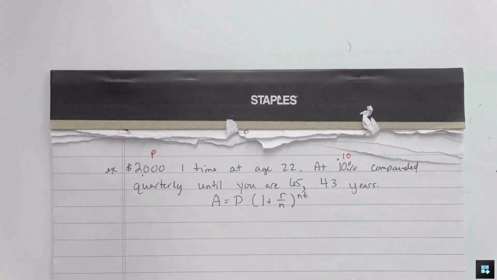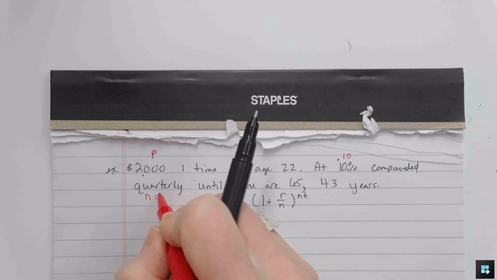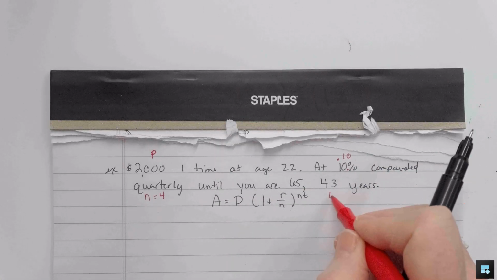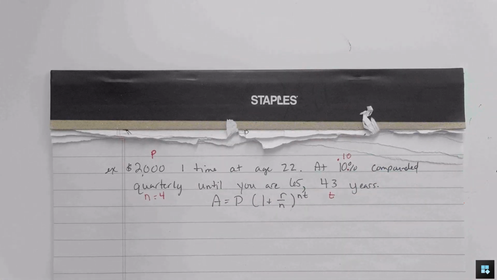So if you want, you can write 0.10 if that makes more sense to you. It's compounded quarterly. What does that tell us? N, yeah. And N is 4. And 43 is T. 43 years is how long you leave that money invested. Let's see what that does for you.